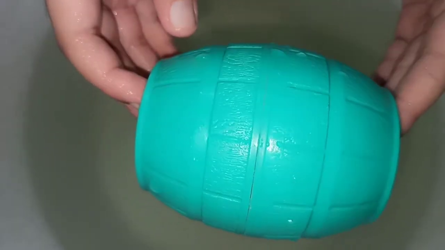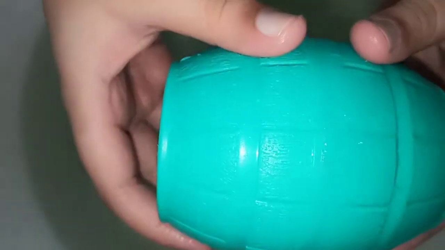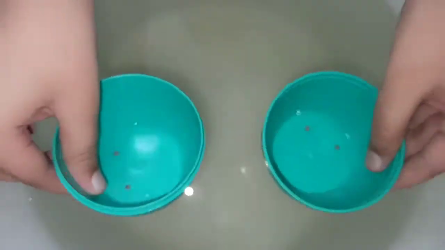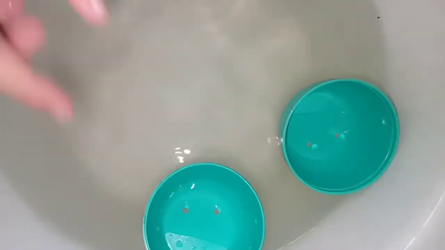This object is lighter weight. I'm going to open this. Now let's see whether it floats or sinks. So floats or sinks? So it's floating. Yes.